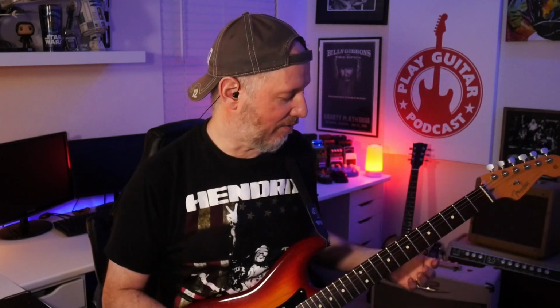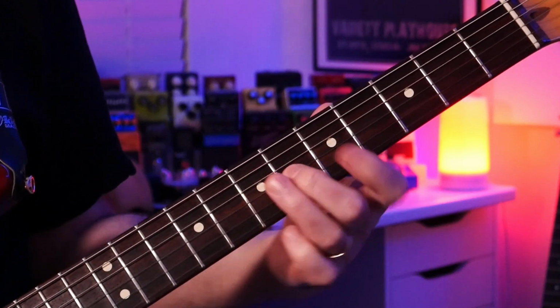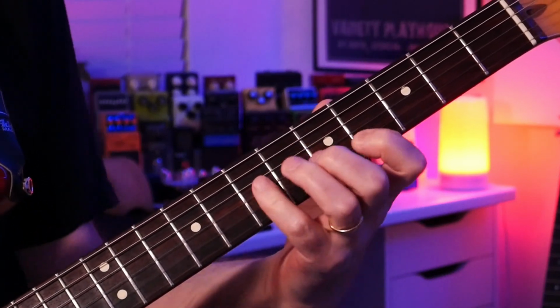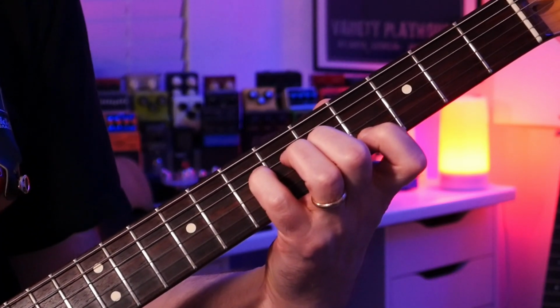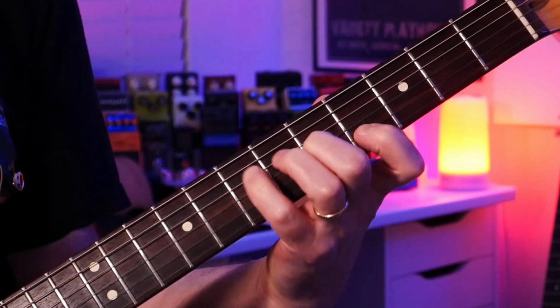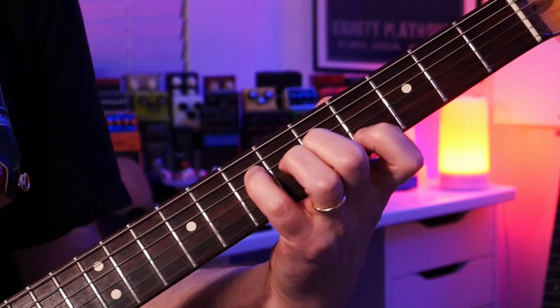And there was one more. And so the other one was diminished. So that would be the first, the flat 3 like a minor, but then a flat 5, right? So we have 1, flat 3, flat 5. A diminished triad, right? Tense, narrow.